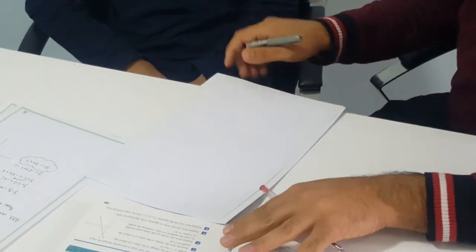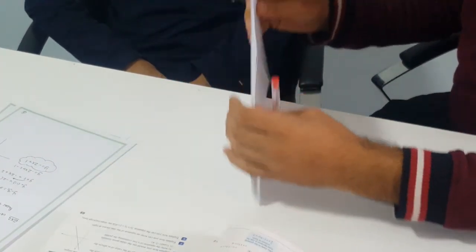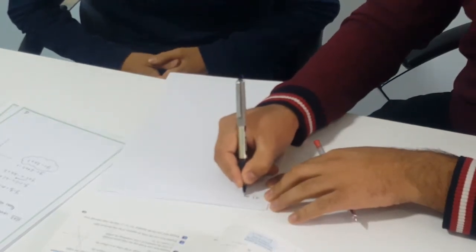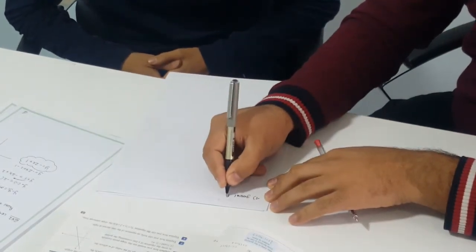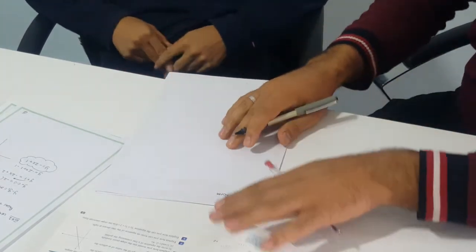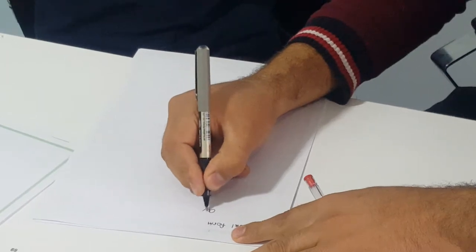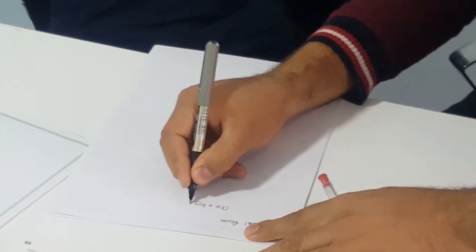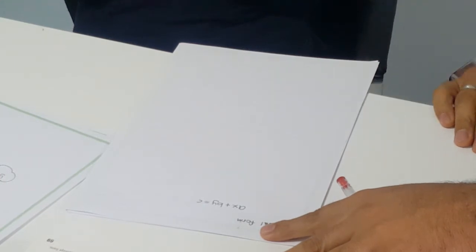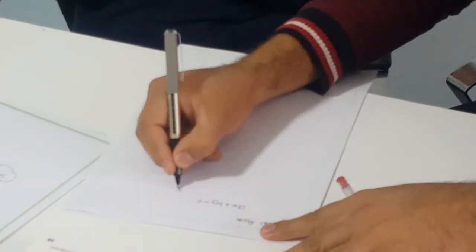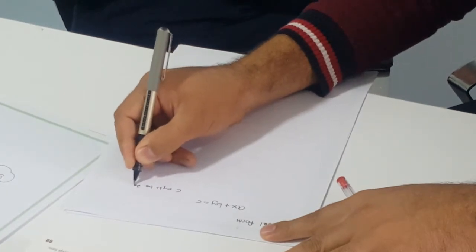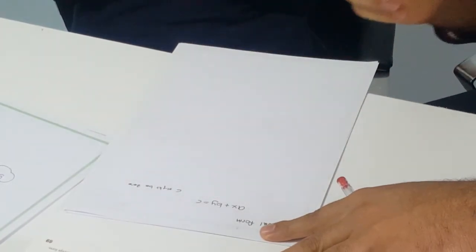Okay. We have the last one. We have the general form of the line equation. General form, as I told you, is ax plus by equal to c. c might be 0, no problem.